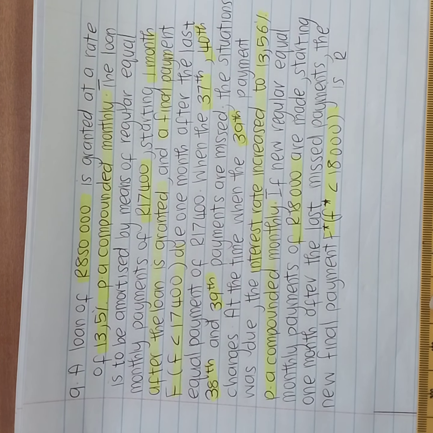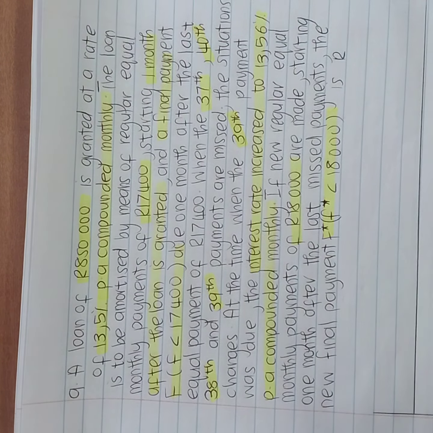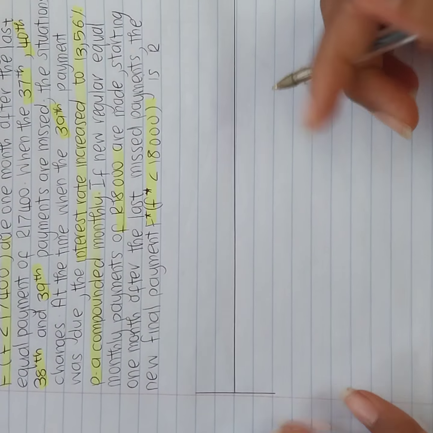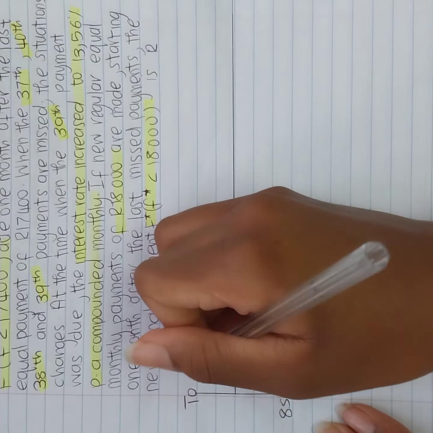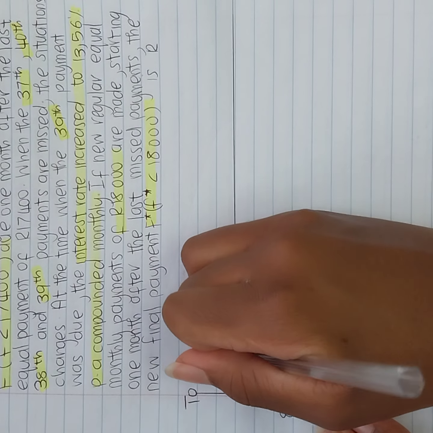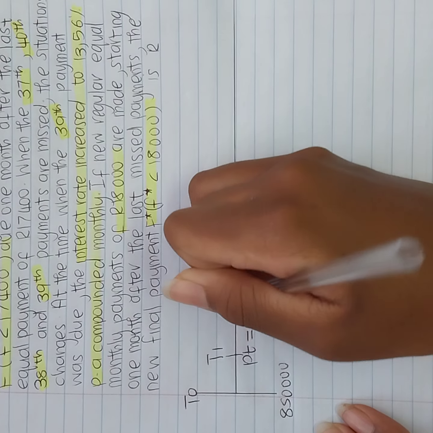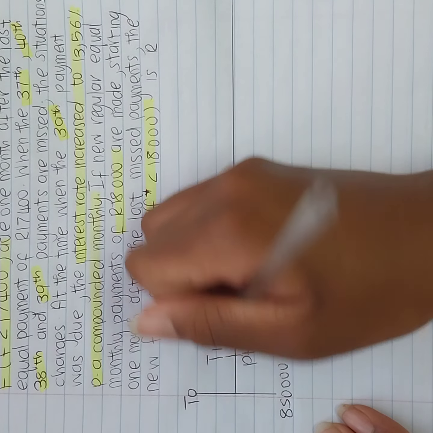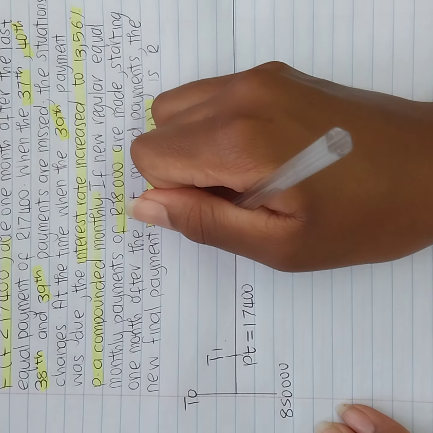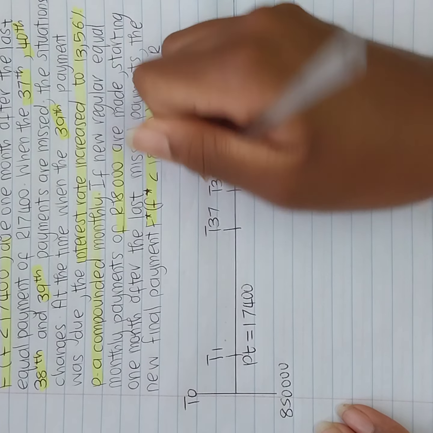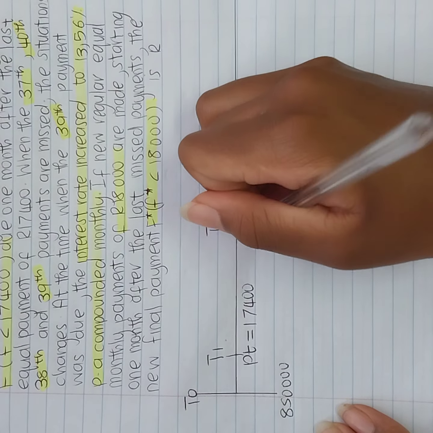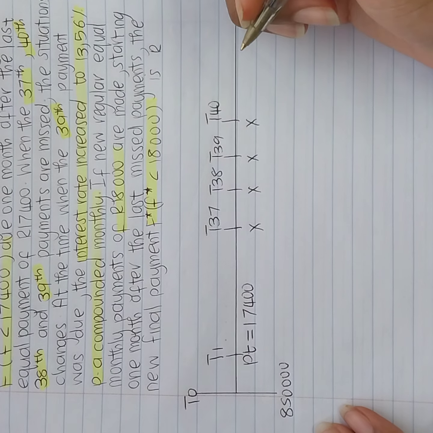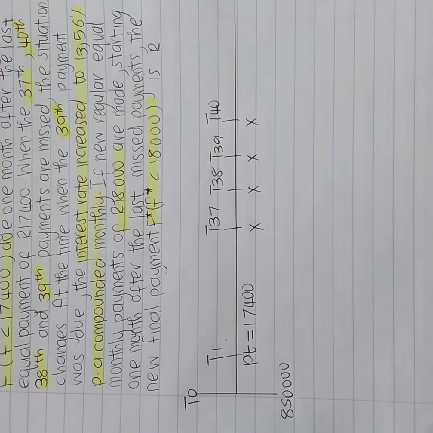So in our timeline, remember that where the loan is granted is always T0. So when the loan was granted, we were at T0, 850,000, T1 PT, which is equal to 17,400, right? All the way to T37, T38, T39, and T40, where we missed payments. So I'll put them as stars because we missed those payments, right?